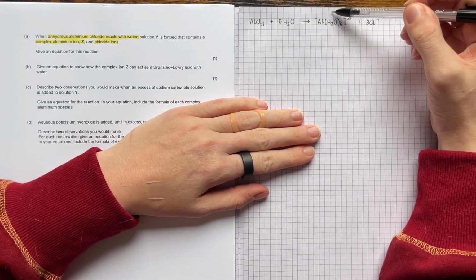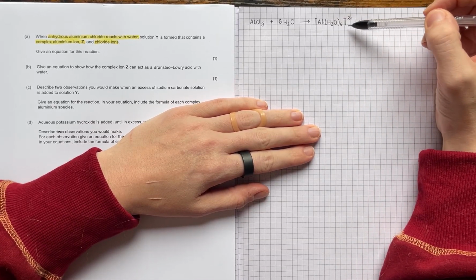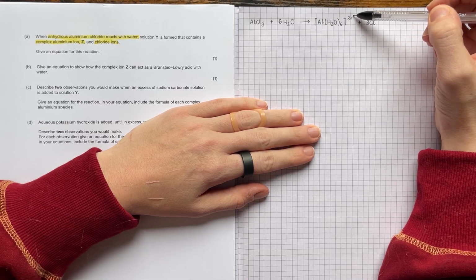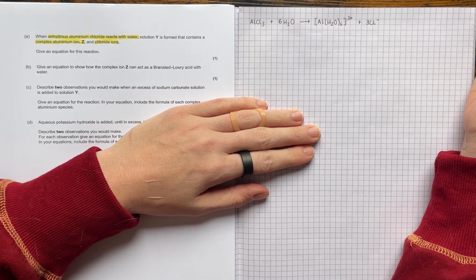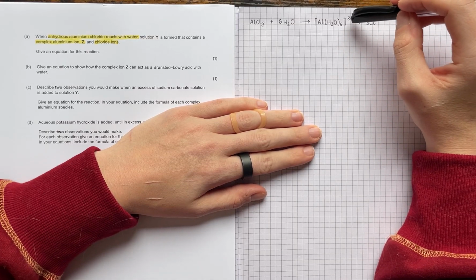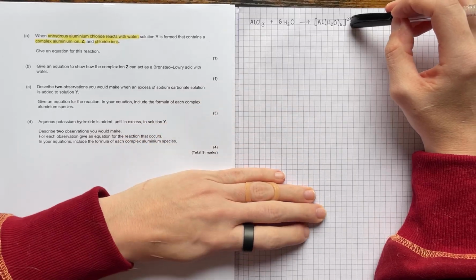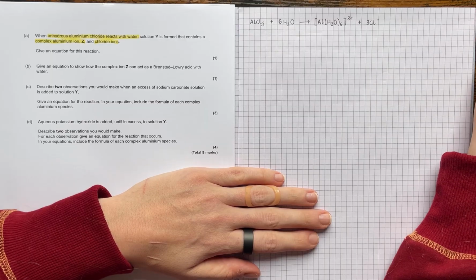So all of this is what they're calling solution Y, and then this is what they're referring to as the complex aluminium ion Z. Okay, that is what we need to have happen before we can then think about reactions of this with one of the bases.